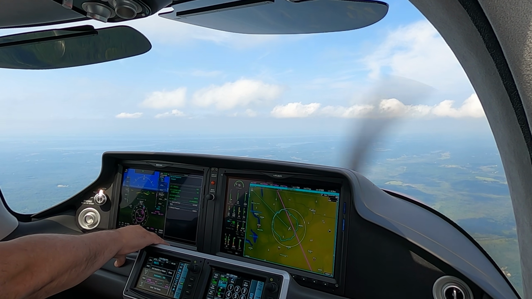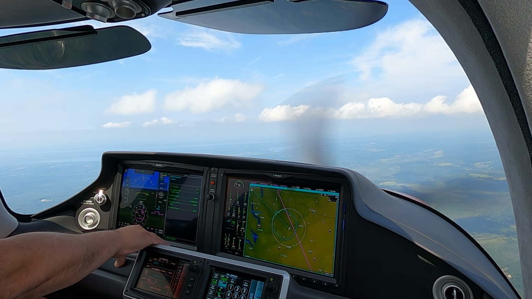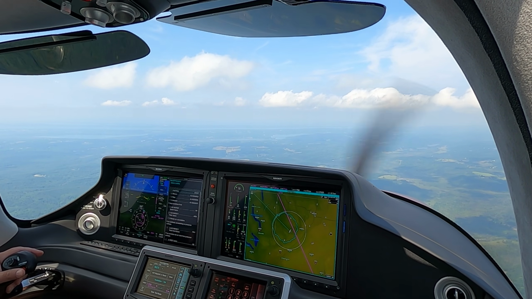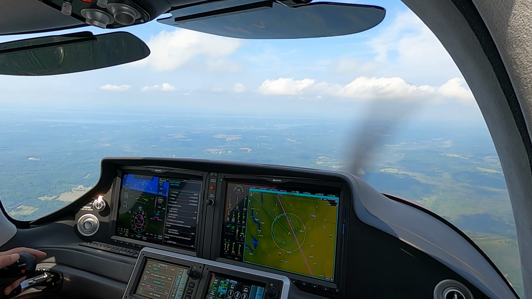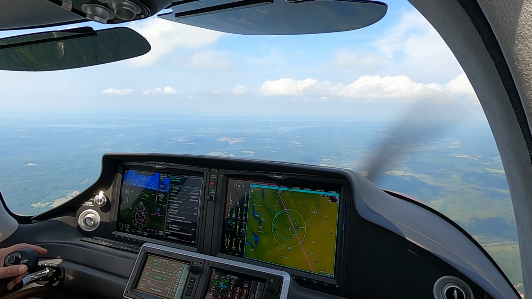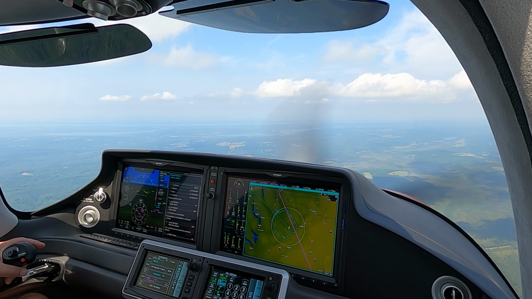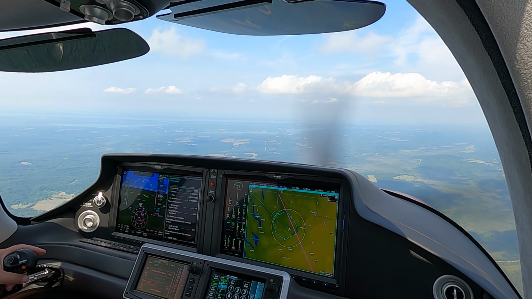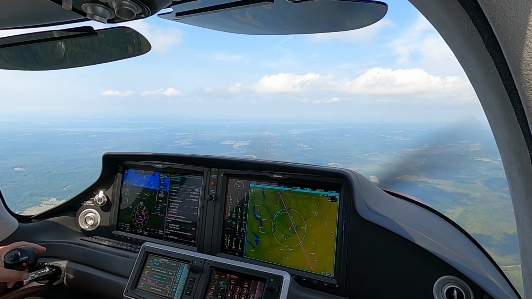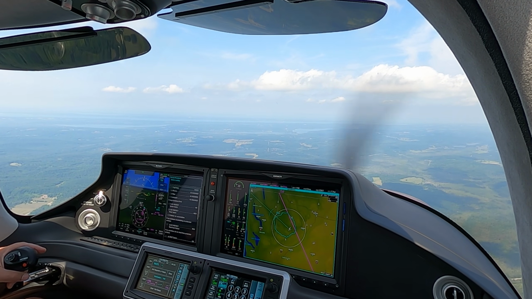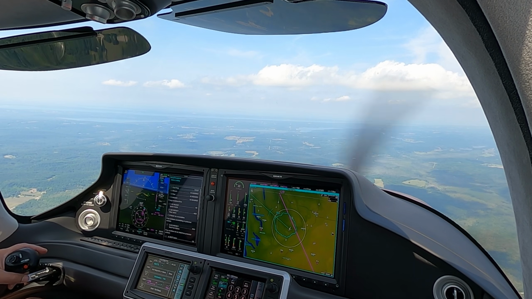If you've never been there before, figuring out exactly where you need to be in space can be a challenge. So you'll see on the map here that cyan line that's coming out of my nose. I'm basically pointing that to a dotted line that's coming directly south of the airport. So I'm basically setting myself up on a midfield downwind.